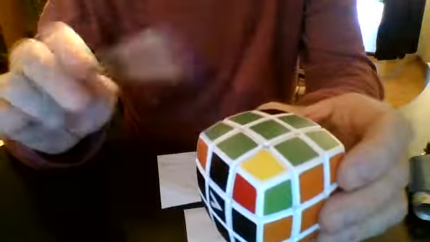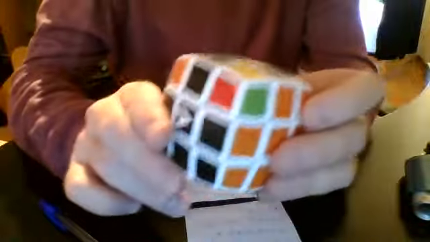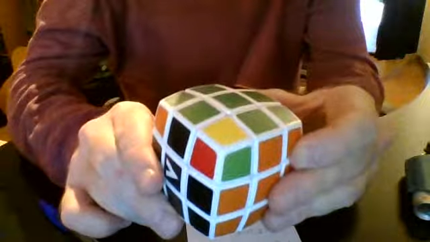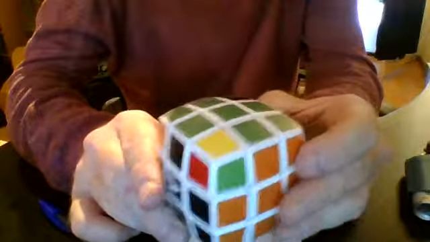So that means that all my center pieces are all fine. All that the cube needs right now is to have the corner pieces correct also. So we're really close to solving it now. For this, we only have 2 algorithms left actually.